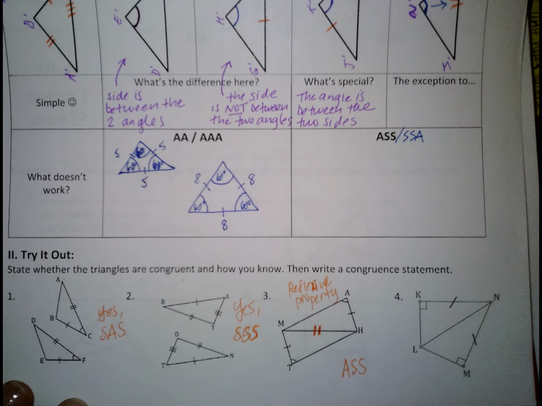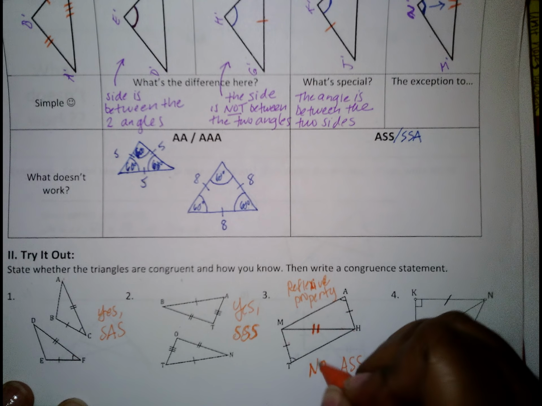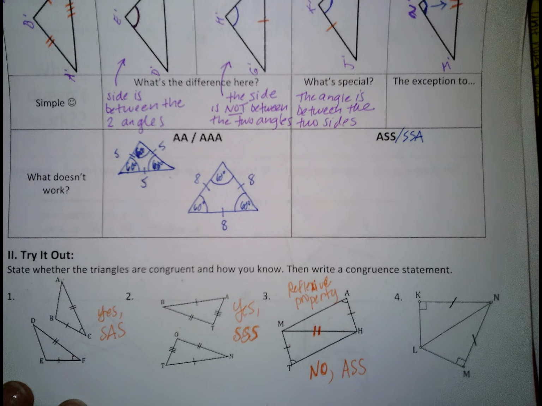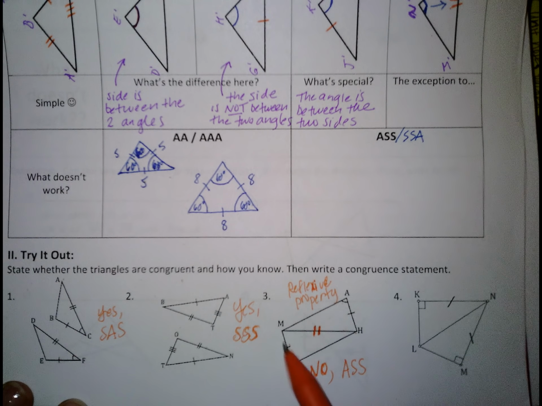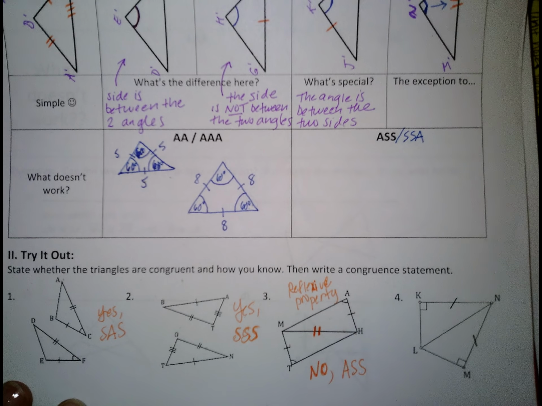ASS doesn't work, so nope. So these two triangles are not congruent. We can actually see that they're not congruent, or rather, we can't prove that they're congruent. We can't prove it just by their angle and then two of the consecutive sides being congruent. It wouldn't work. All right.